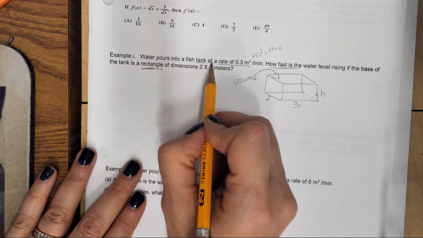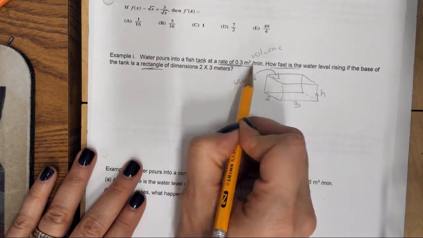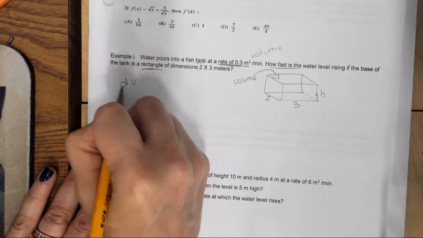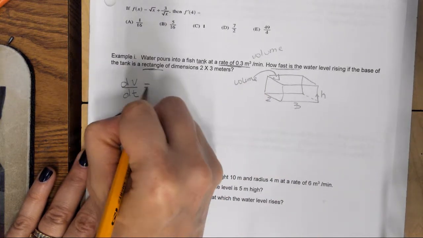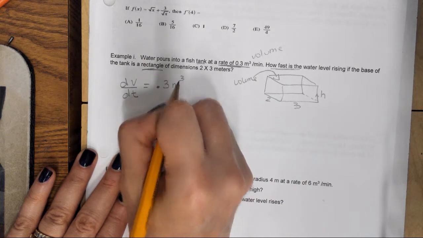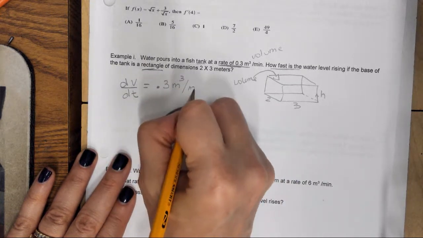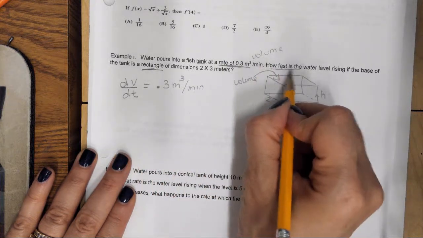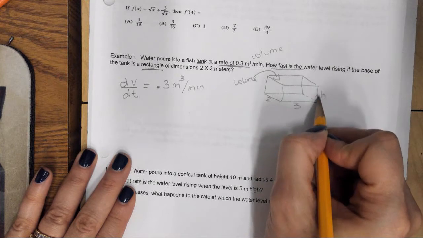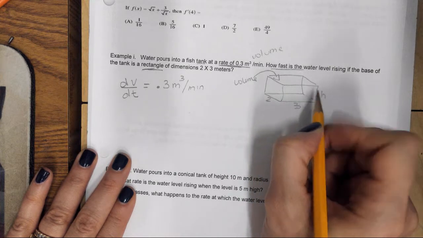Water pours into a fish tank at a rate. Here's a rate. We said this is volume. It's pouring in, so I have dV over dt. And we know that that's 0.3 meters cubed per minute. How fast is the water level rising? Rising, well, that would be the height of the water in this tank.